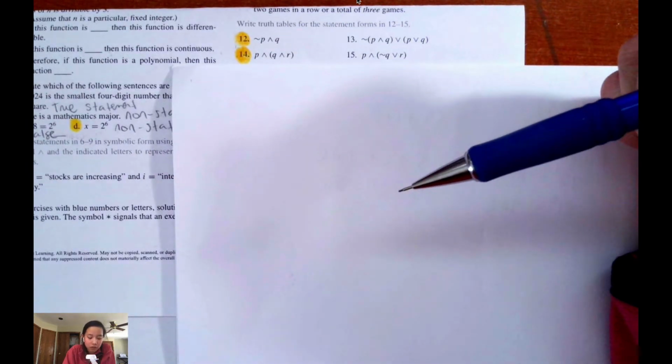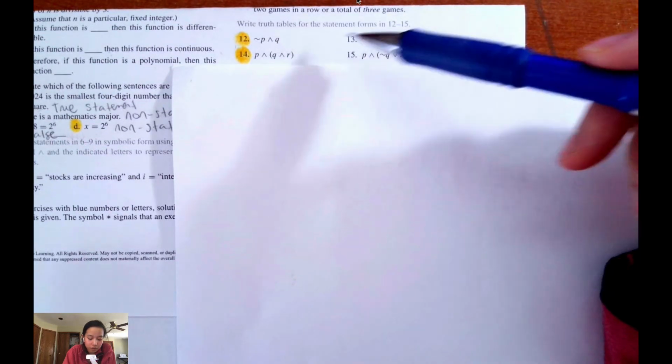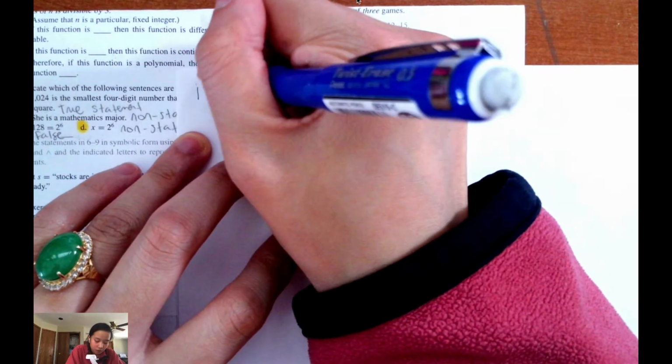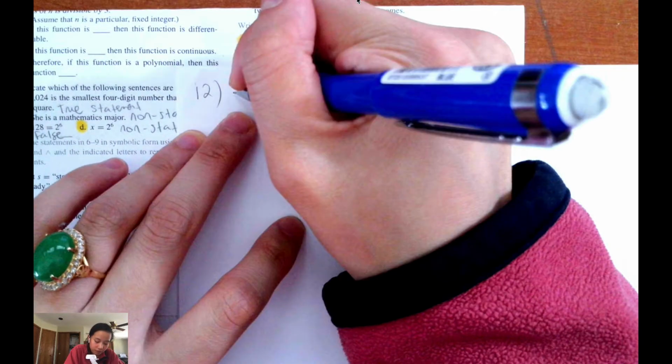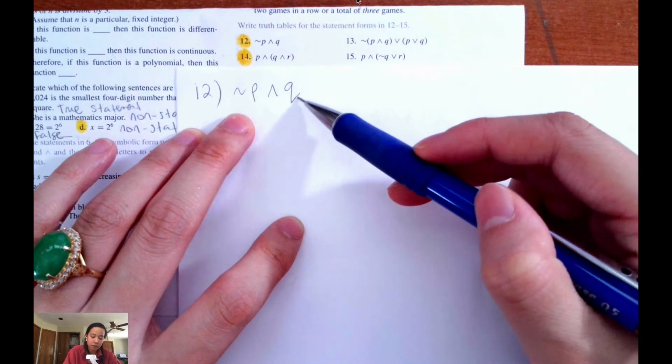Okay, so let's do some questions that have to do with truth tables. This says, write truth tables for the statement forms number 12 and 14. So let's do number 12 first. It says the negation of P and Q. So I want to write a truth table for this statement form.